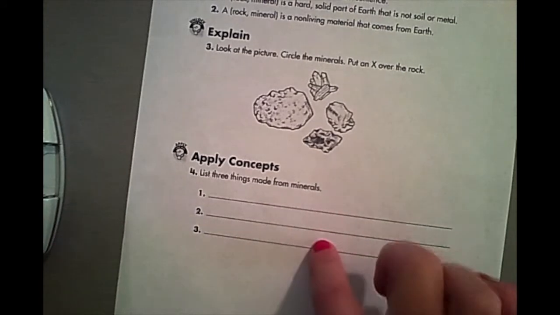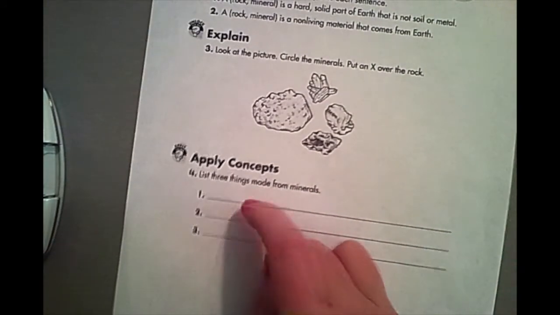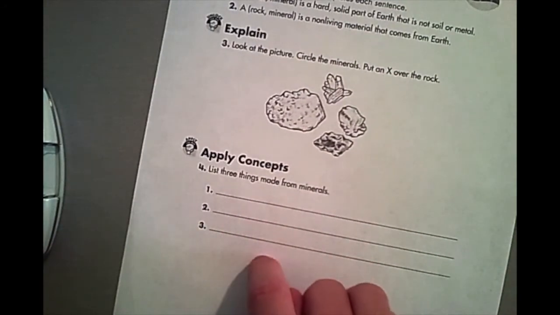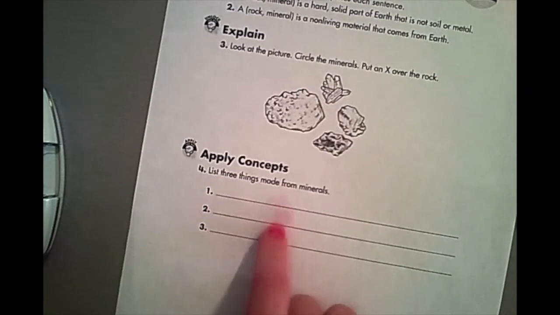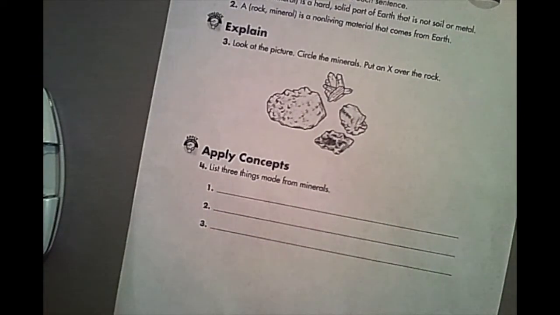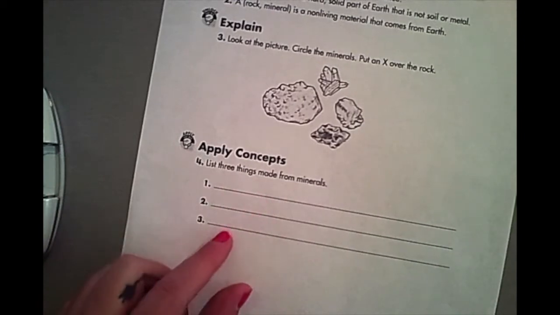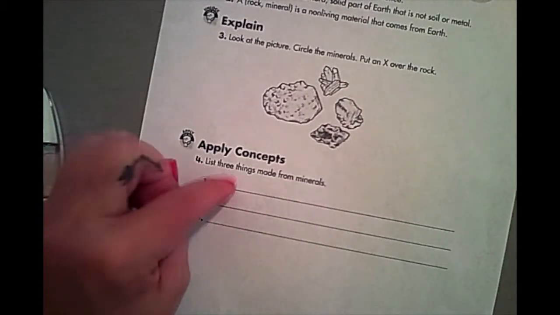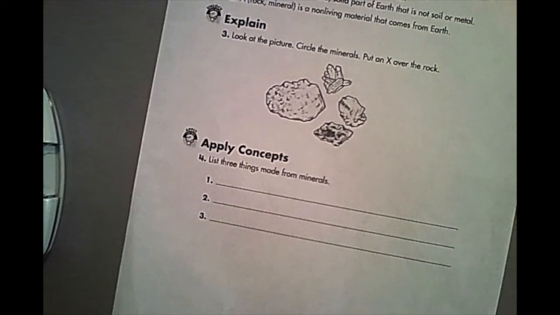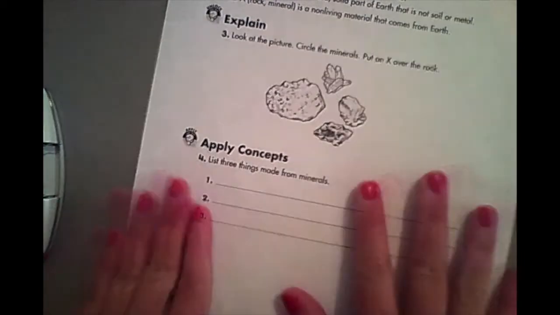And then here, list 3 things made from minerals. Do not make this up in your head. I want you to go back in your book to page 175. In the first paragraph, it lists 3 things made from minerals. So that's where your answers are going to be. You don't need to write complete sentences. You can just write the 3 things that are made from minerals. If you have any questions, let me know.